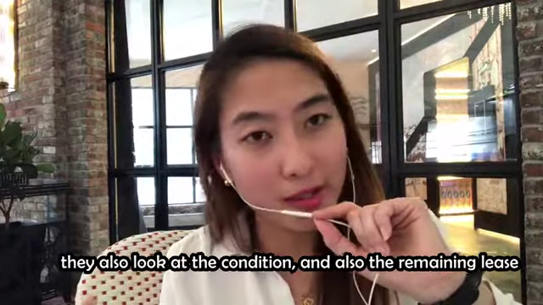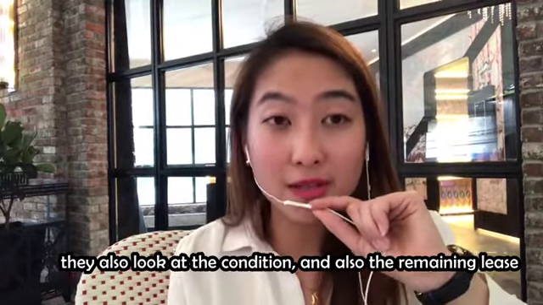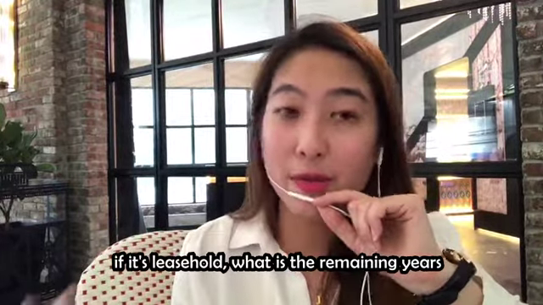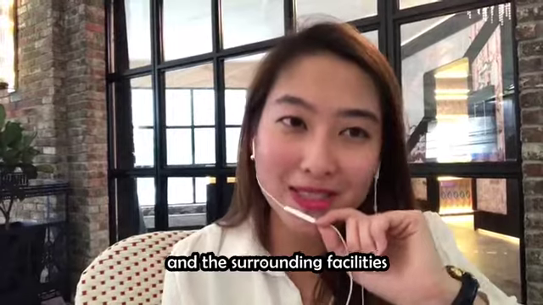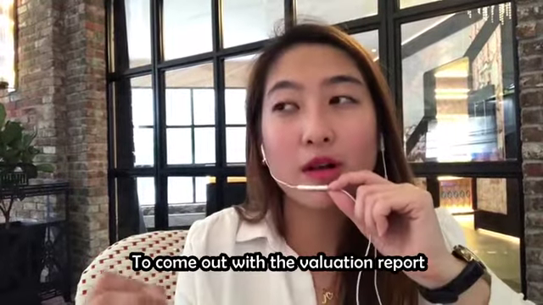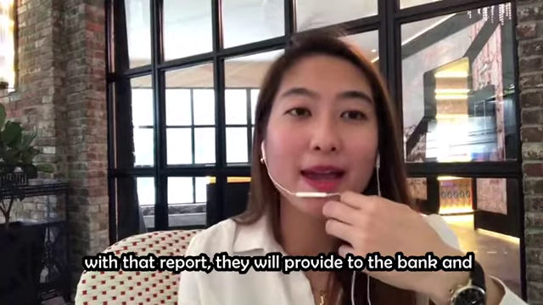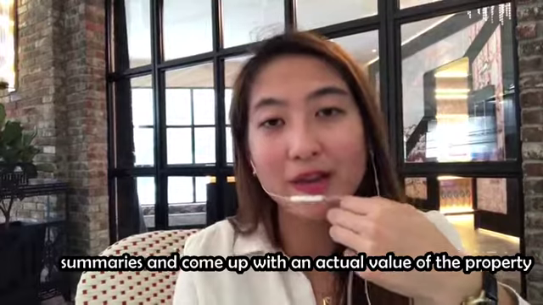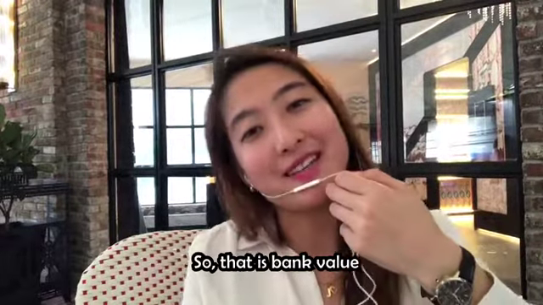And then they also look at the condition, and the number of years for the lease, in terms of, if it's leasehold, what is the remaining years, and then the surrounding facilities, to come up with a valuation report. With that report, they will pass it to the bank, and the bank will then summarize an actual bank value of the property. So that is bank value.